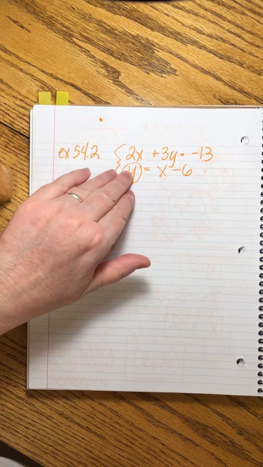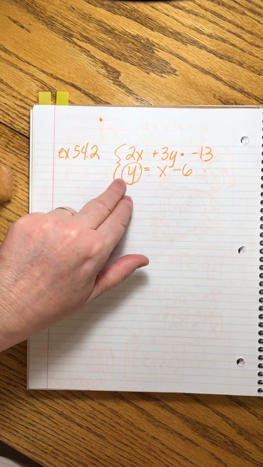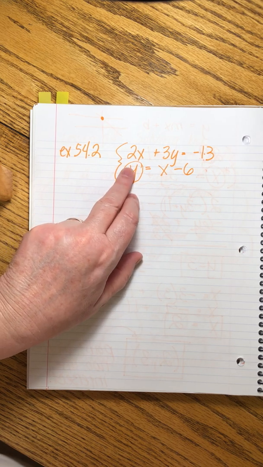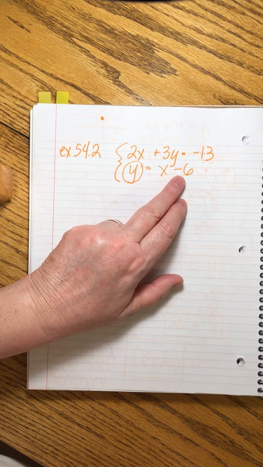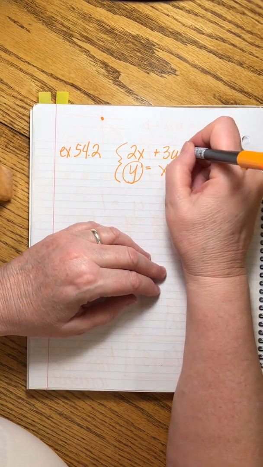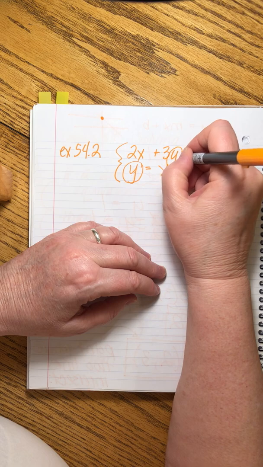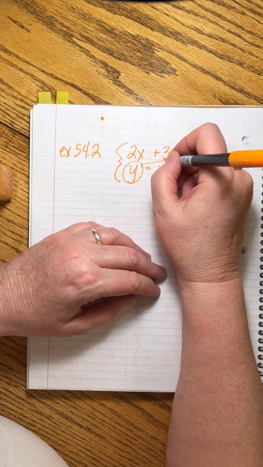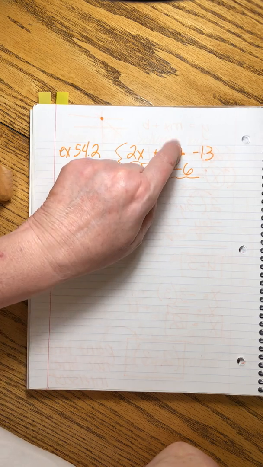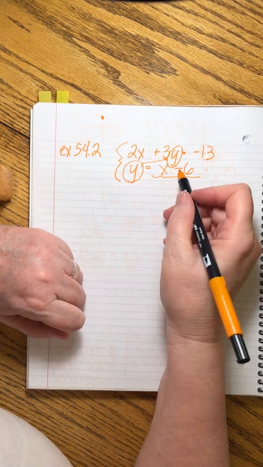Later, John is not going to make it so easy. We're going to have to do some work to set one up like this. But right now, he's being nice to us, and he's saying, look, here's one letter equal to the other letter and some number thrown in. And so we just look for the same letter in the other equation, and we go, okay, that's what we're going to do. We're going to recognize that those two are the same letter, and we're going to put x minus 6 in there because we know that's equal to y.